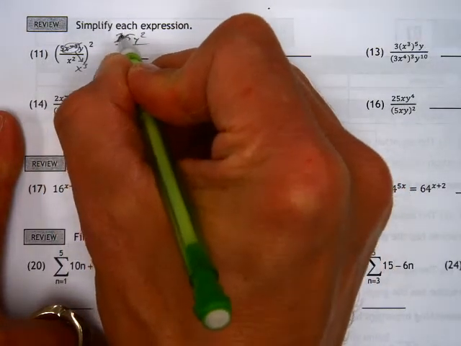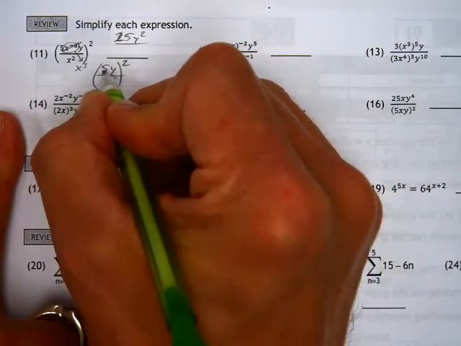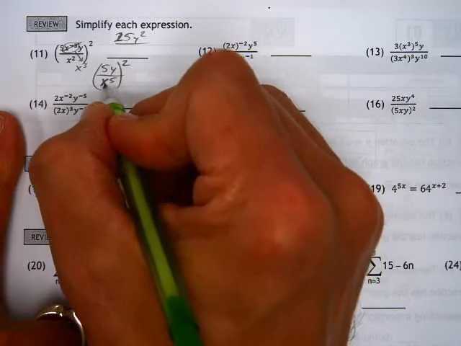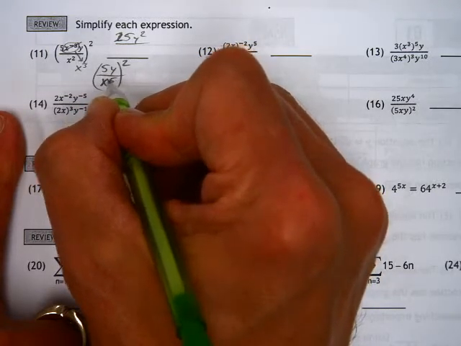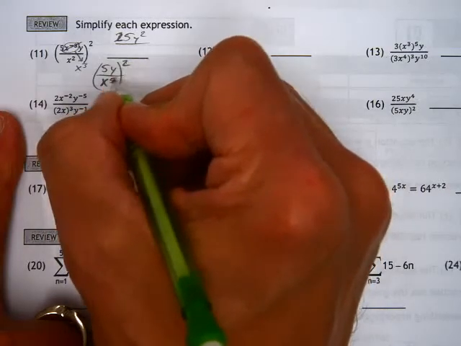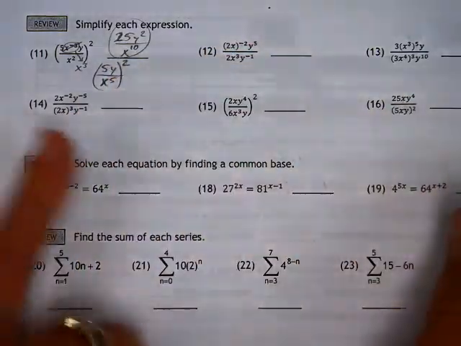So keep track of the fact that this was a coefficient. When you square a coefficient, you're squaring the number. When you square a number that has a power, you don't square that number. Raise a power to another power, you multiply. So this would be over x to the 10th power. And that's our final answer there.